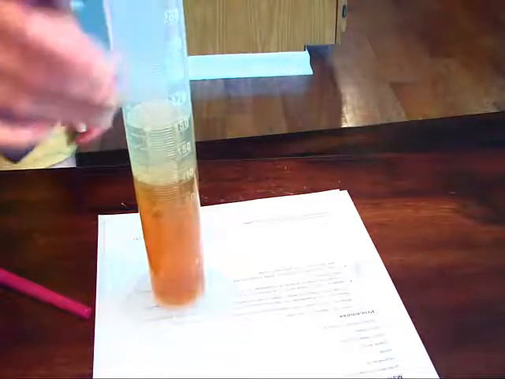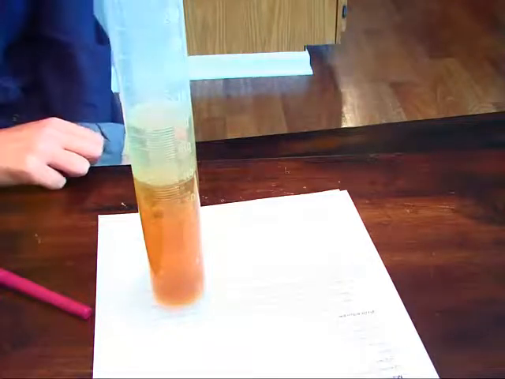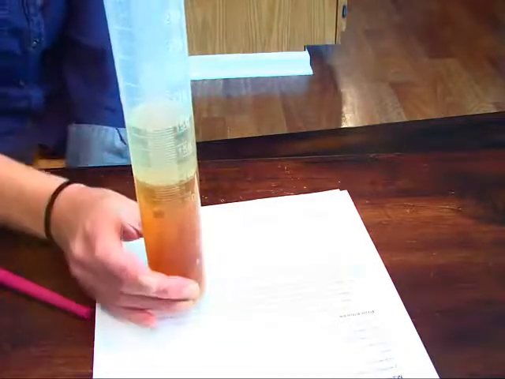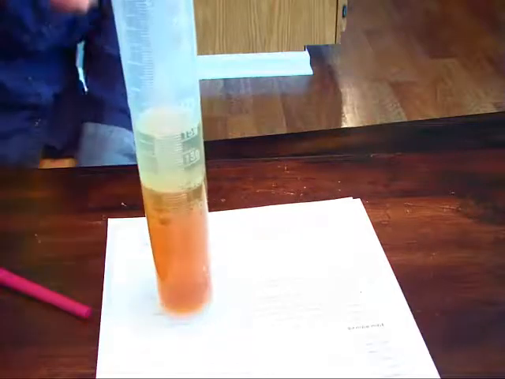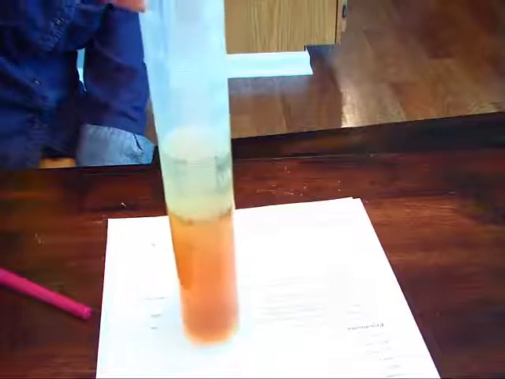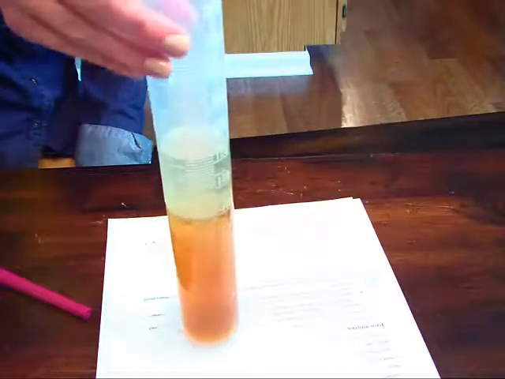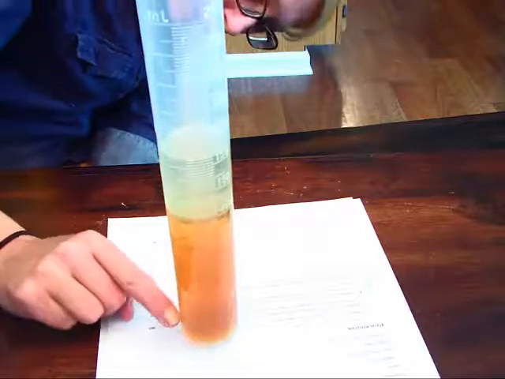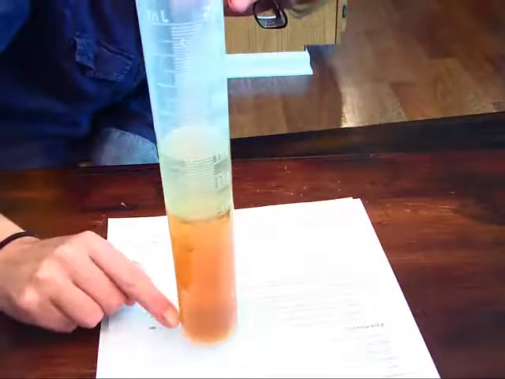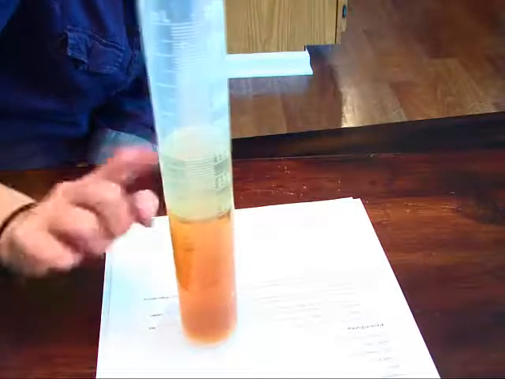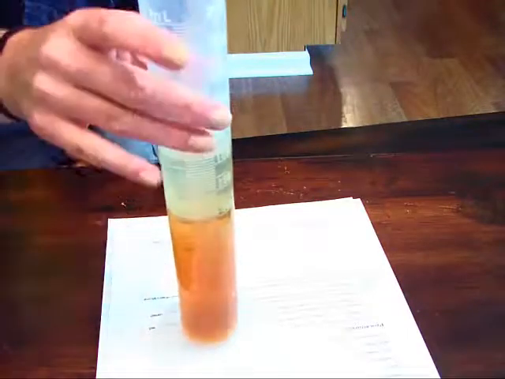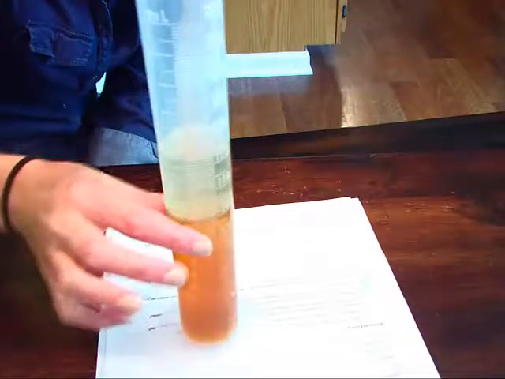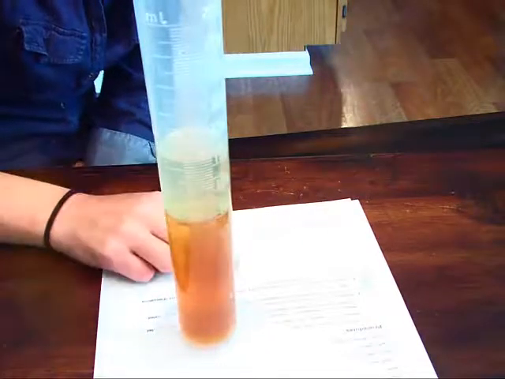So I can see it does look like it's separating. I don't want to jiggle it too much. It looks a little bit different out here than it does in the middle, and especially at the top. It appears as though it's still just clear at the top.